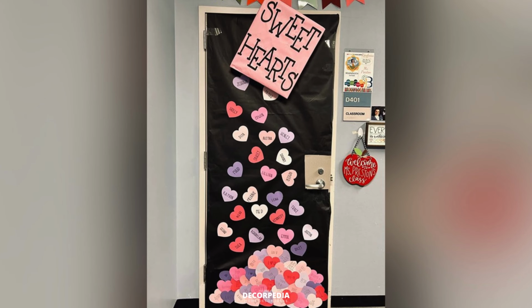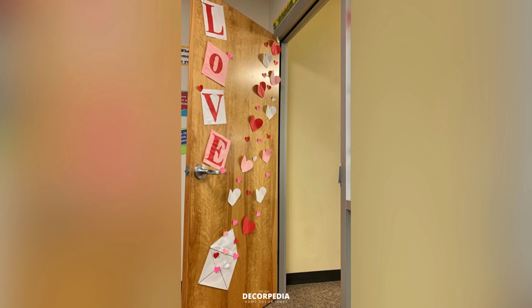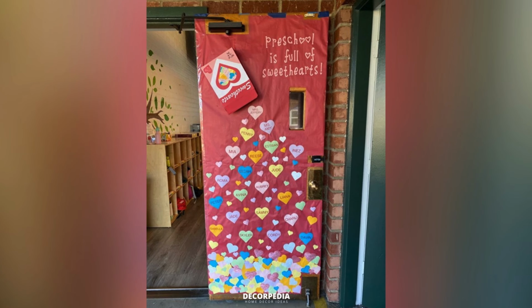Love is in the Air Board. Add colorful balloons, each featuring a word about love, friendship, or kindness contributed by the class. Photo booth style. Create a bulletin board with a Valentine's frame that students can use for fun photos and memories.